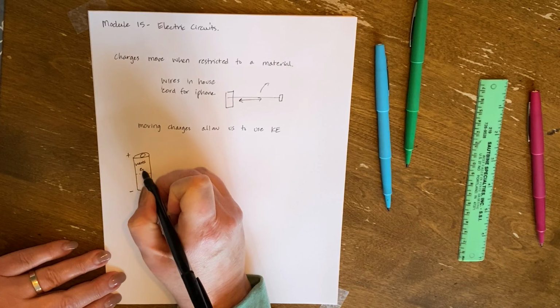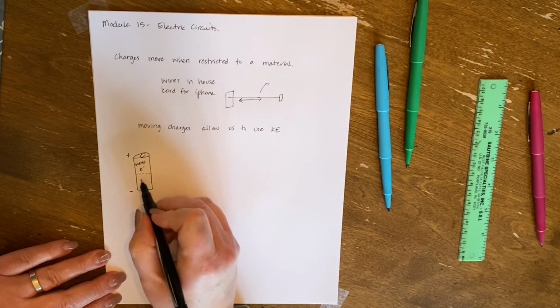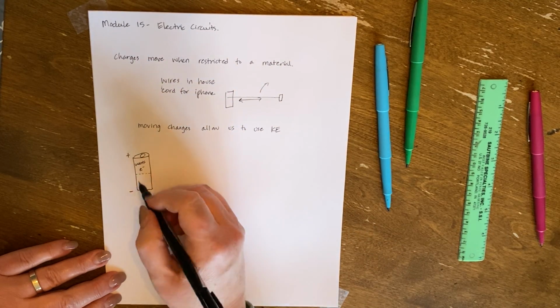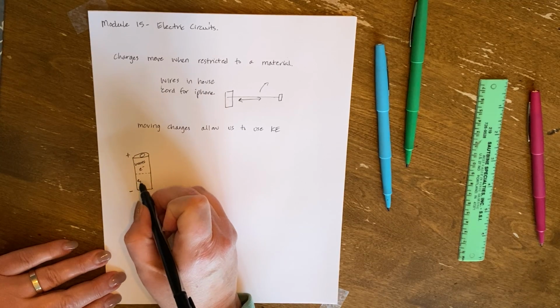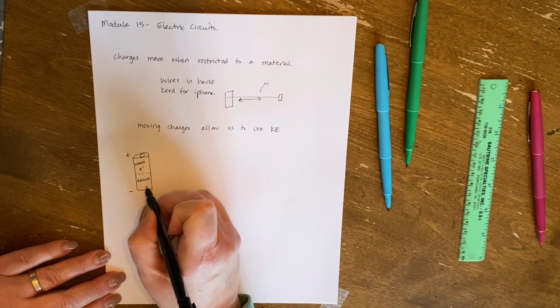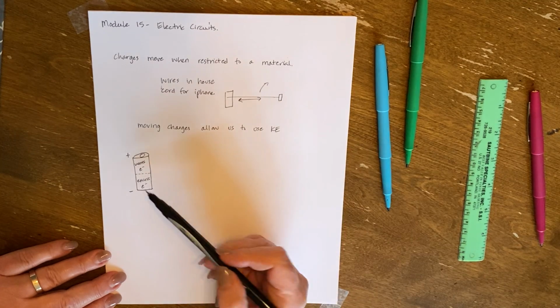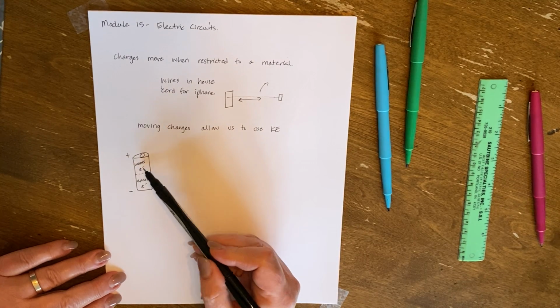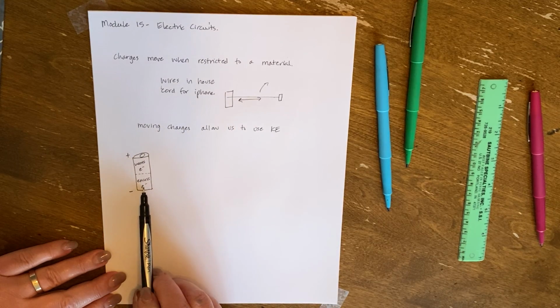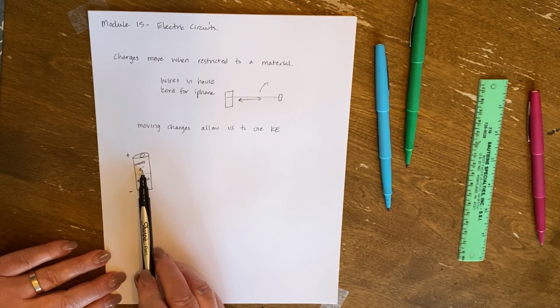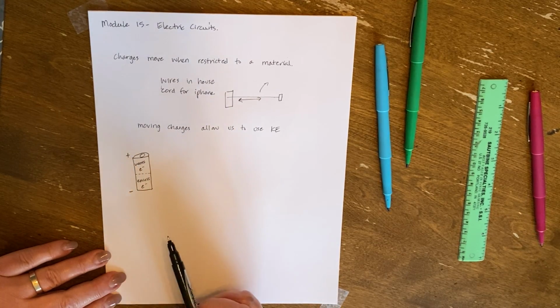This chemical wants electrons. It has a deficiency of electrons. This chemical has excess electrons and it's wanting to get rid of them. So we've got two chemicals separated. One has excess electrons, the other has a deficiency of electrons.